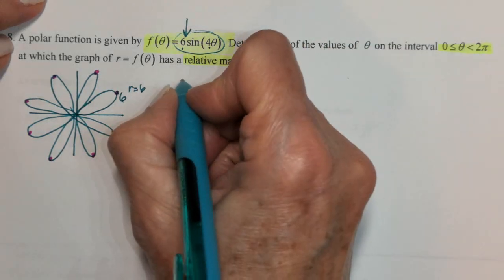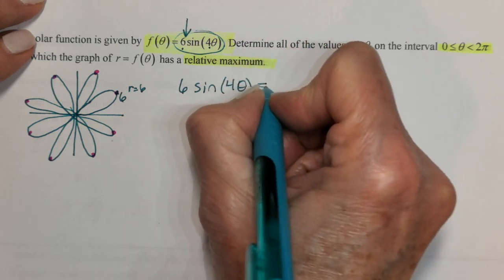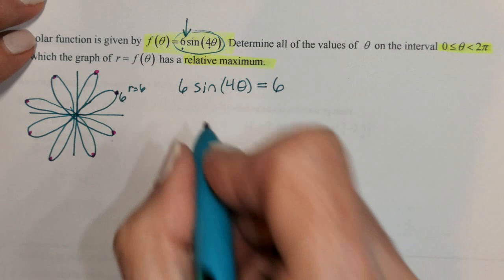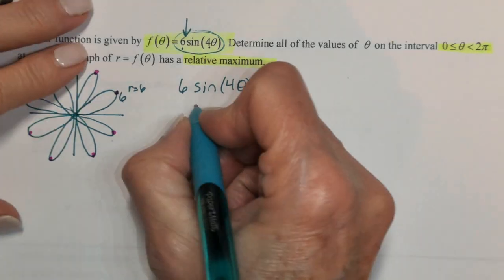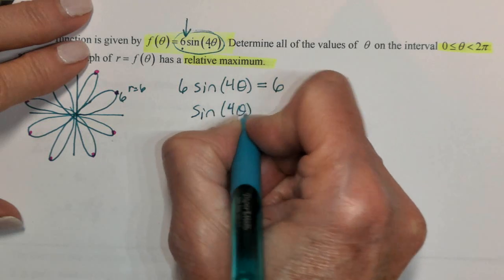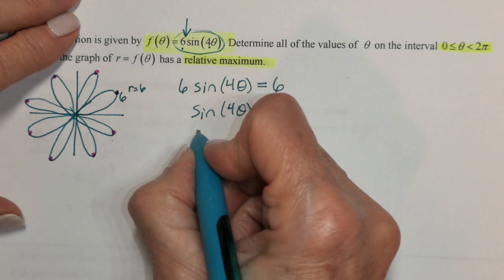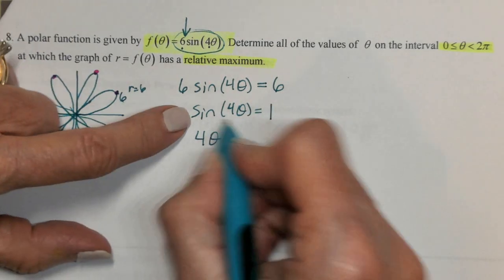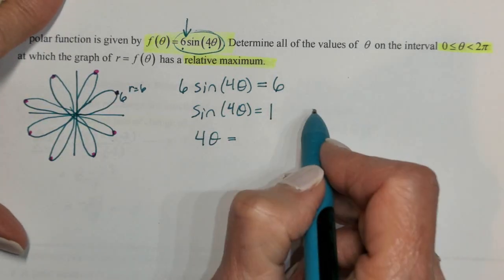So I'm going to take my function, 6 sine of 4 theta, and set it equal to 6, because if I solve this equation, it will give me the theta values that I desire, that form a relative max. Divide both sides by 6 and we get sine of 4 theta is equal to 1, which means that 4 theta, my argument, is equal to, I'm going to find 1, and then I'm going to use symmetry to get the rest.